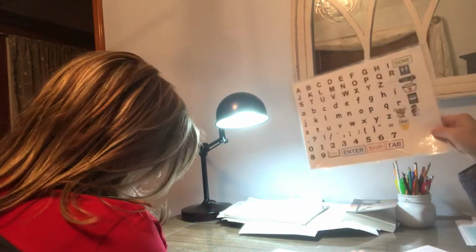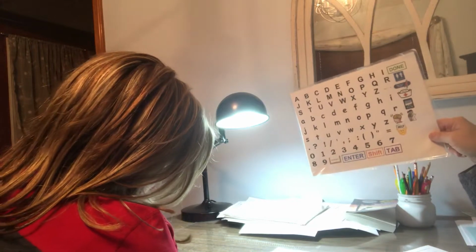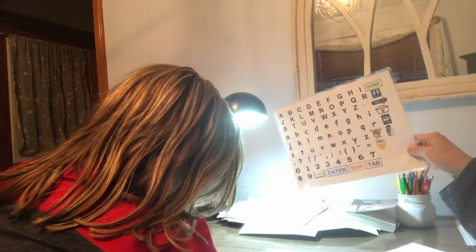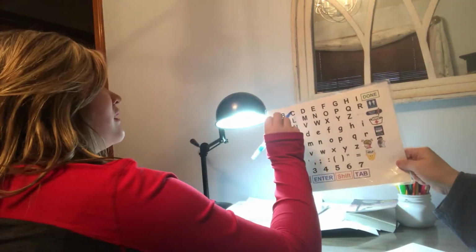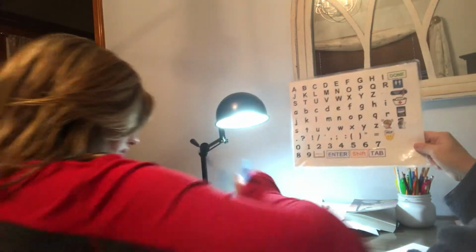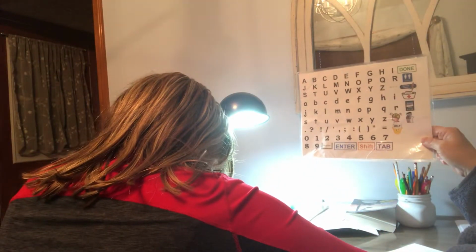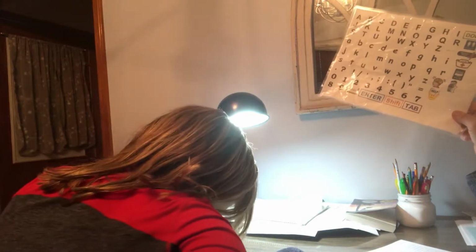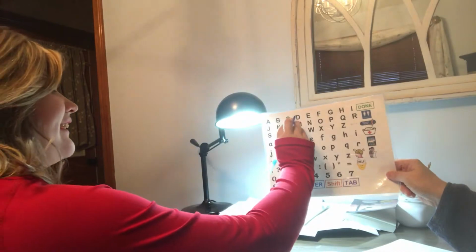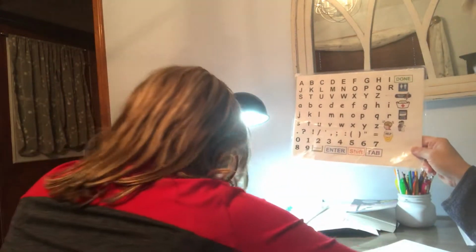Number 31. How does Earth's age compare to the universe's age? Okay. Billions of stars in the same area of the universe are called what? D? Okay.